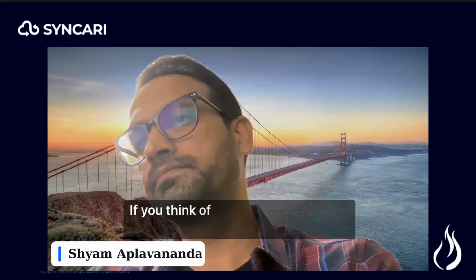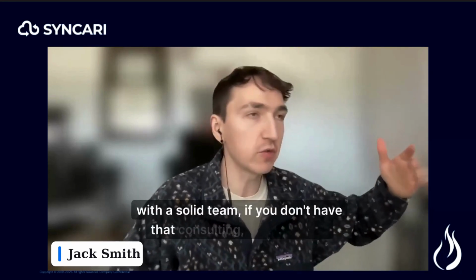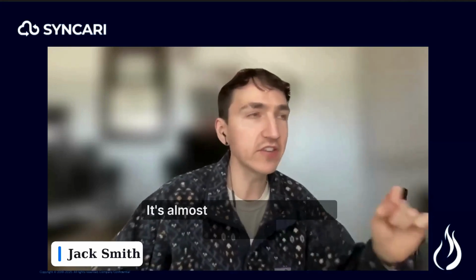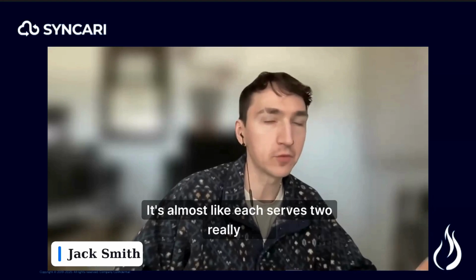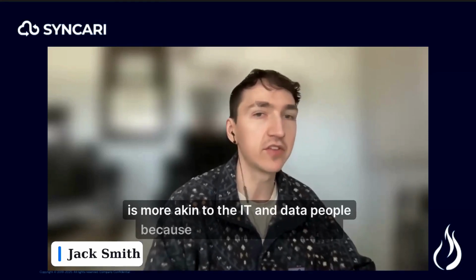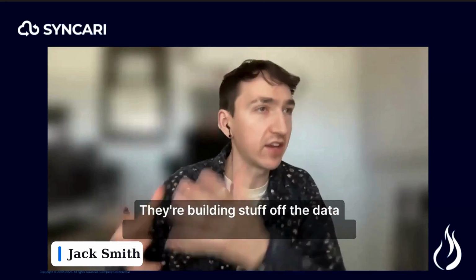If you think of build, buy, assemble, no matter what you do, if you're not working with a solid team, if you don't have that consulting, whether it's a product or a consultancy or otherwise, it's almost like each serves two really well. The build is more akin to the IT and data people because they don't really have to serve anybody. They're building stuff off the data they have and the technology they know.